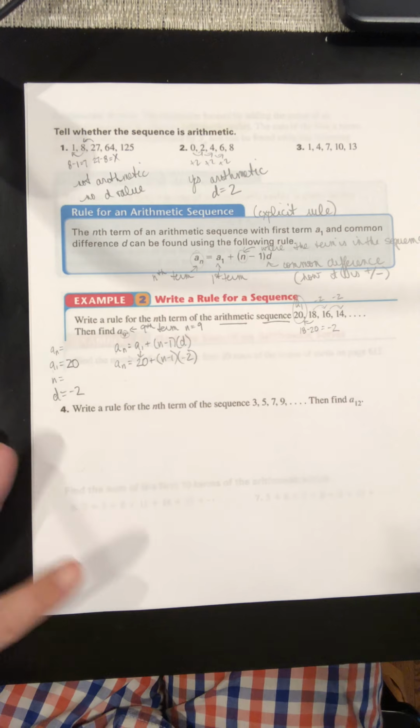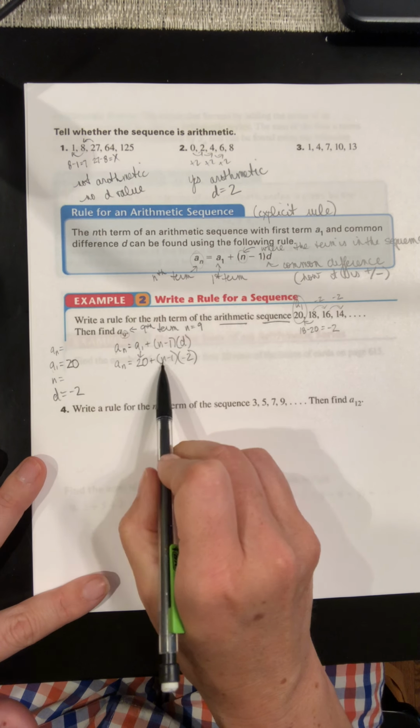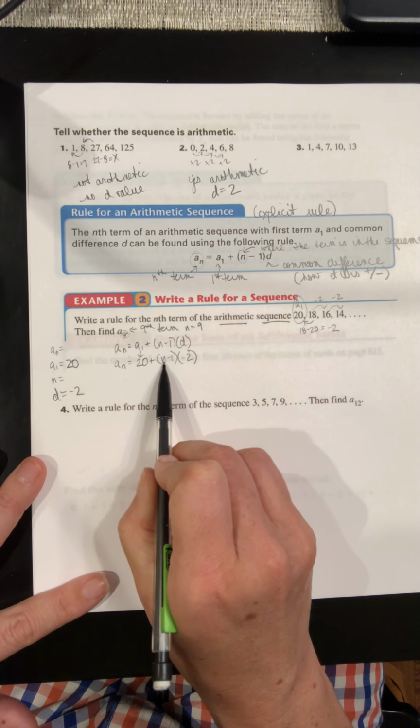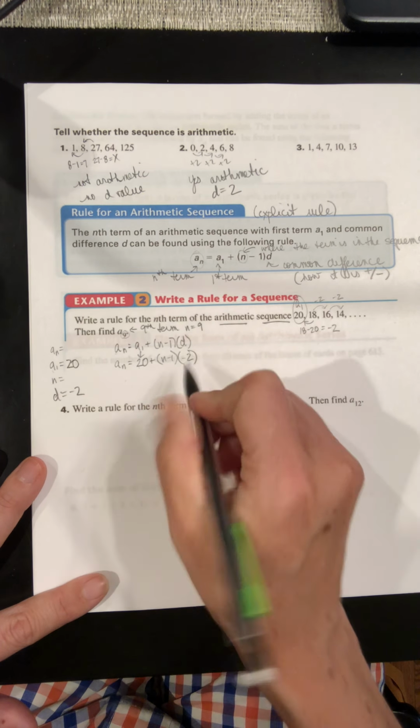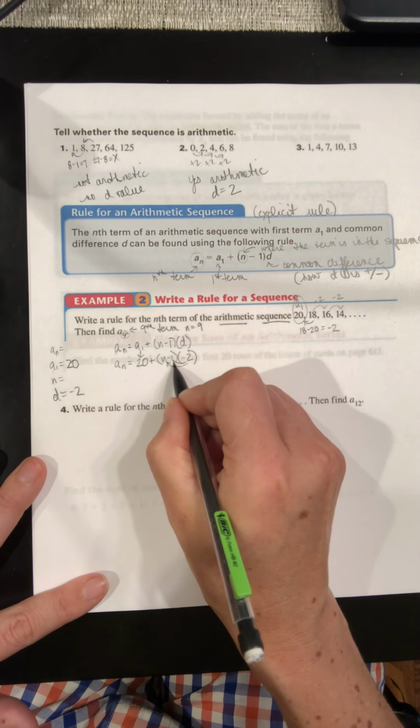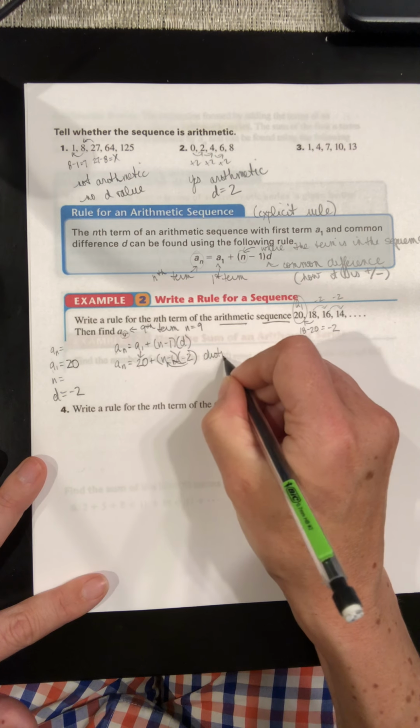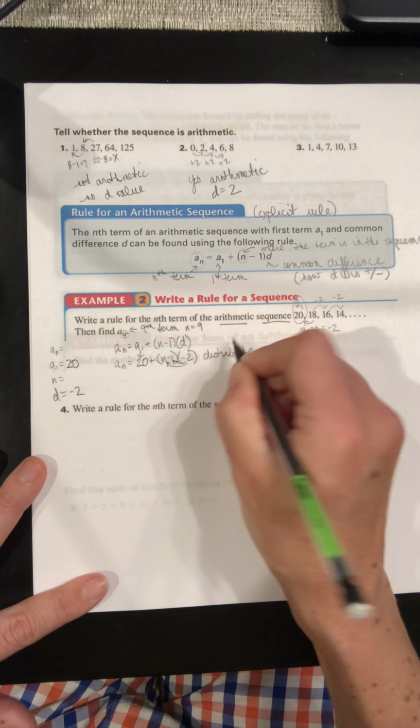Then I'm going to ask you to simplify that. So if you take a look here, do you see how it's a number multiplied by n minus 1, a binomial? So we're going to distribute here. Okay, so you're always going to distribute. It's the same steps every time.